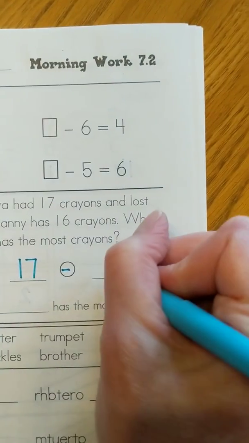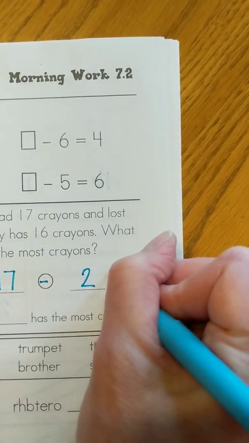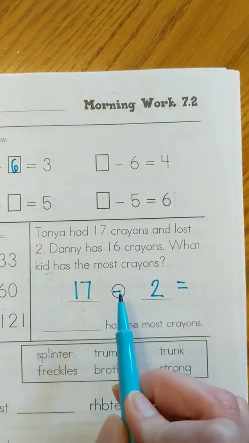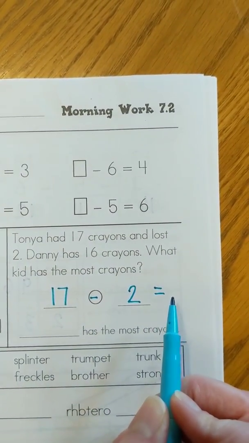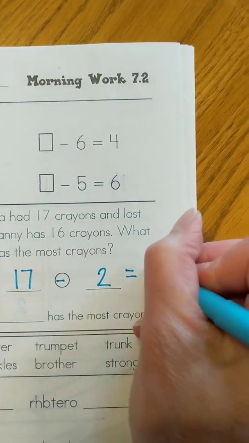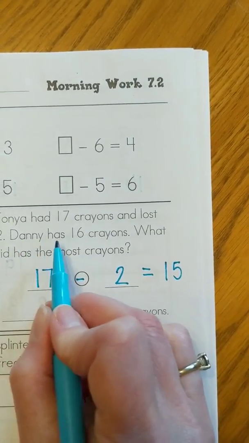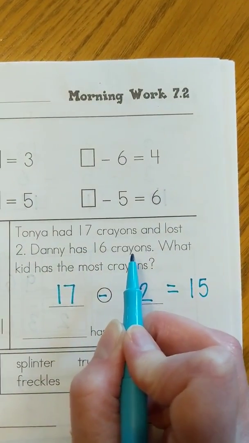And she lost 2 of them. Now, it doesn't give us room for an equals, but we're going to write an equals. Well, if she had 17 and she lost 2, how many is she going to have left? She will have 15 left.